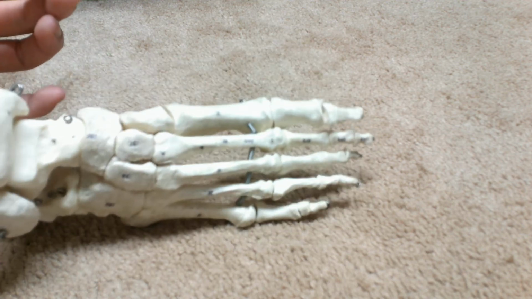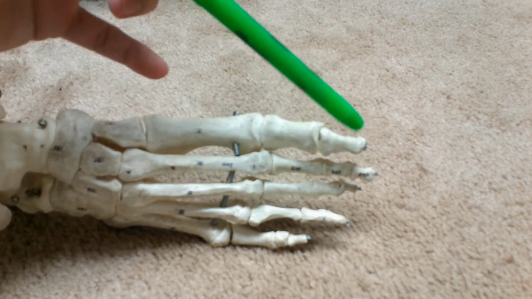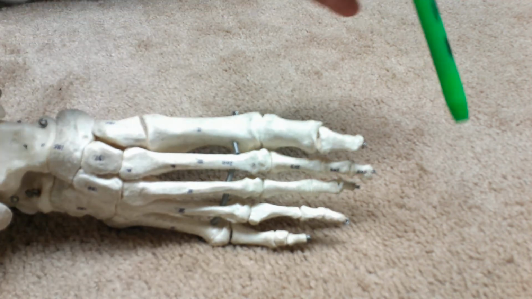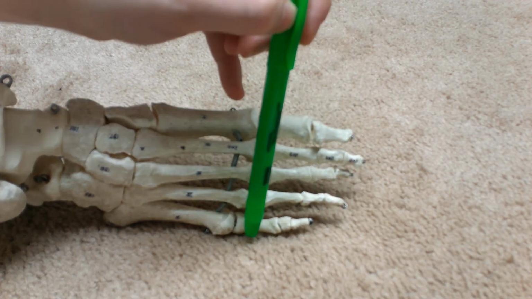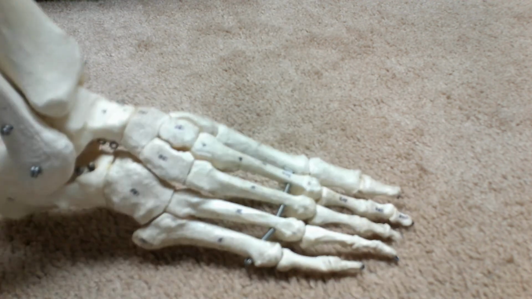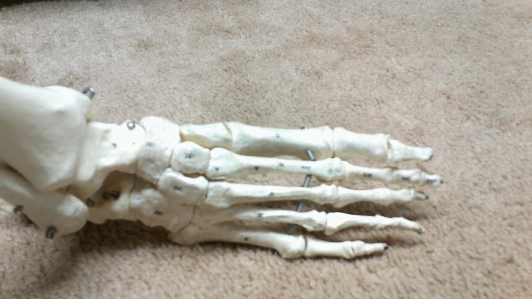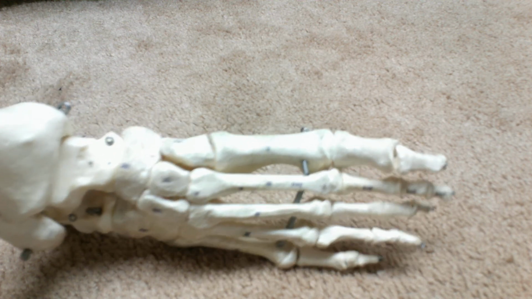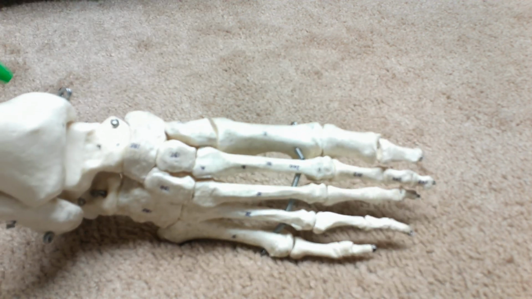And then we would have the phalanges, so the proximal, middle, and distal phalanx, for each toe. Okay, so notice all of the toes except for the big toe have proximal, middle, and distal phalanges, but the big toe, also known as the hallux, has only a proximal and a distal phalanx.